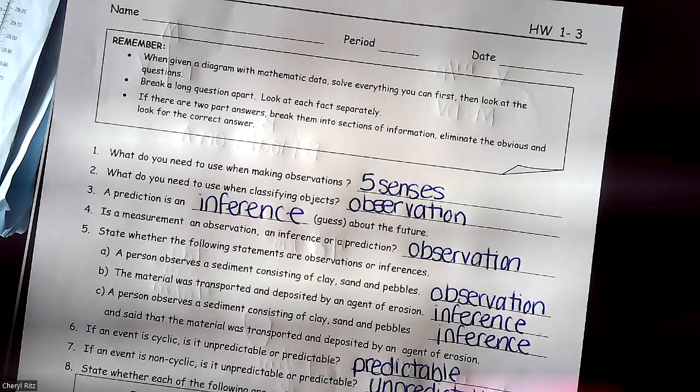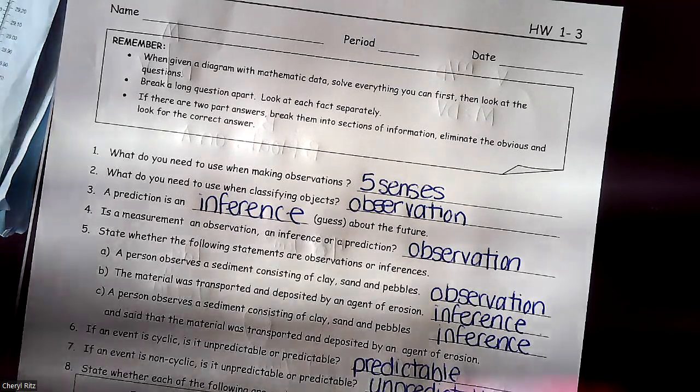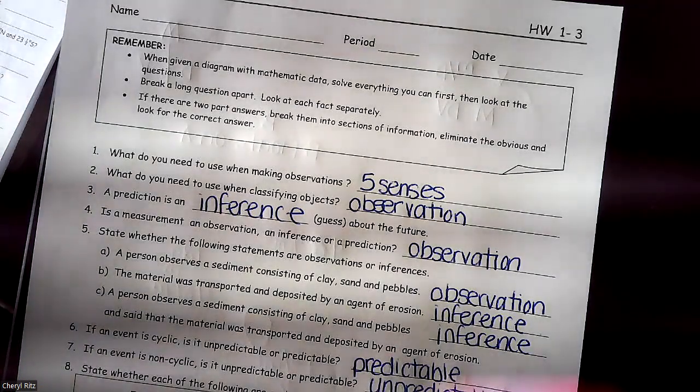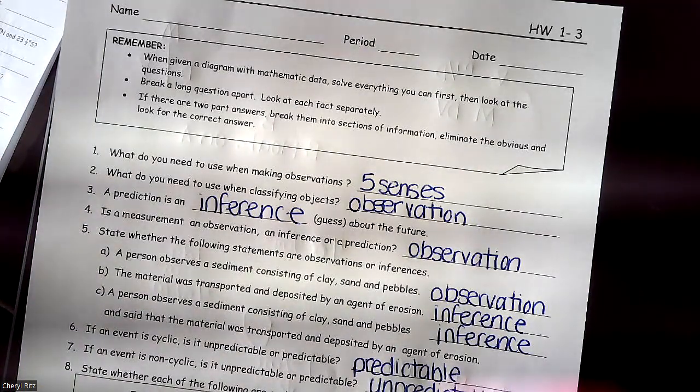All right, so when making an observation, you need to use your 5 senses. When you are classifying objects, by the way, this wasn't on there, but you need to know this. What does it mean to classify them? Not to observe them. So put them in their place, to group them, to organize them. So you need to use observations to organize them. Like I could classify you guys by wearing sweatshirts and wearing t-shirts. So yeah, I know, that's why we're reviewing it.